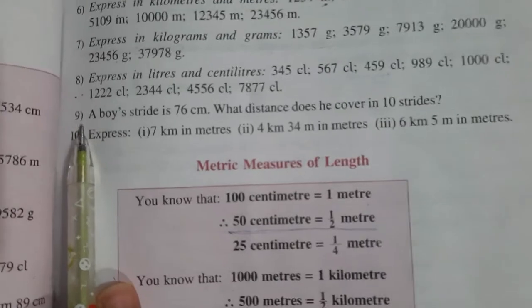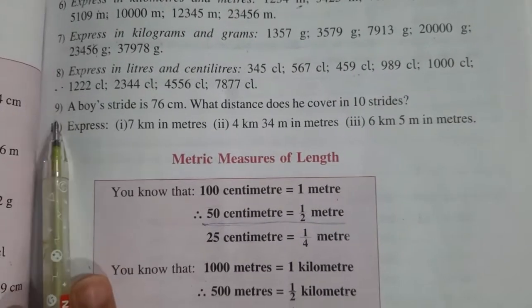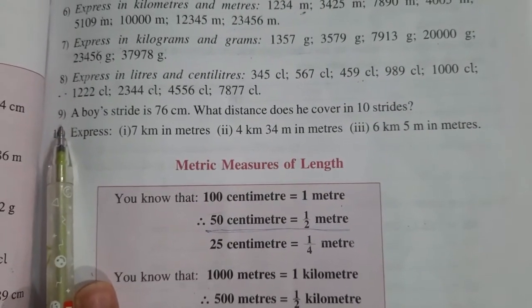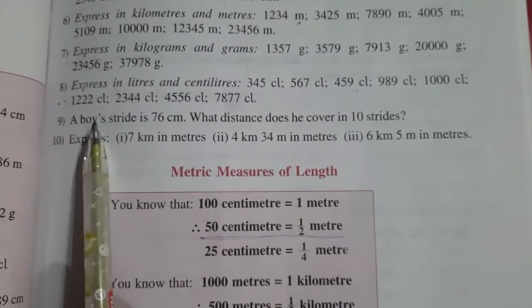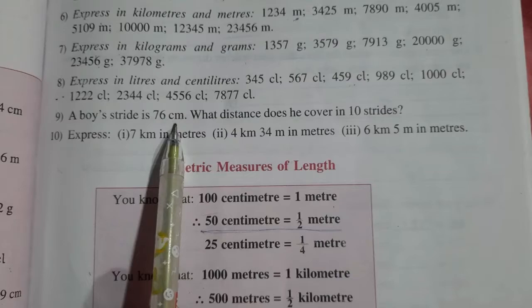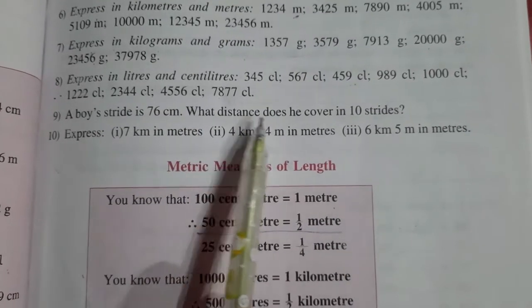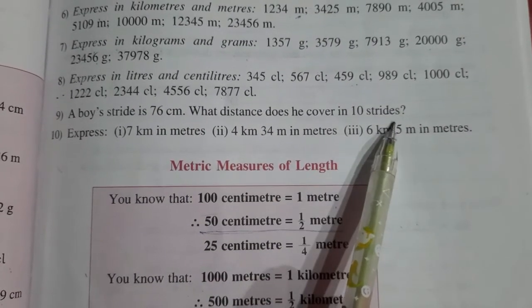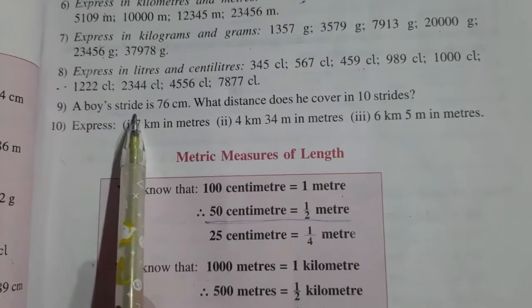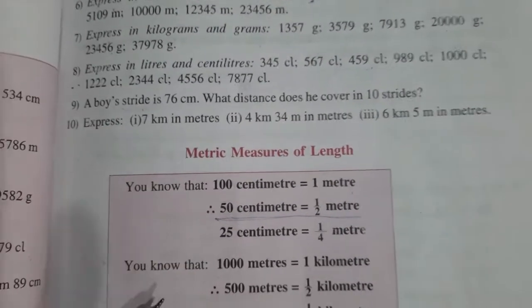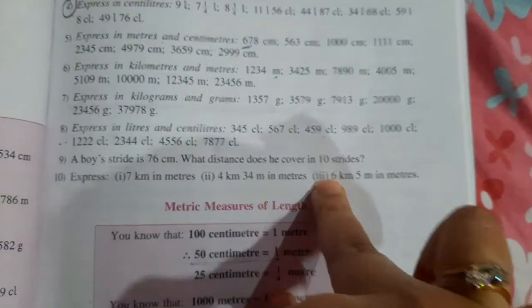Now let's solve question number 9. First, to solve the question, what do we have to do? Yes, we have to read the question. A boy's stride is 76 centimeter. What distance does he cover in 10 strides? Now you may wonder what a stride is. A stride is a step. We take multiple steps while walking, right? We put one foot and then another foot, and like this we move forward.